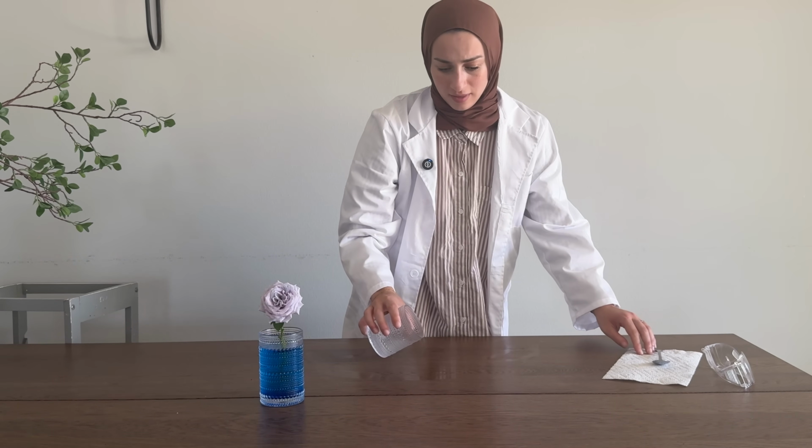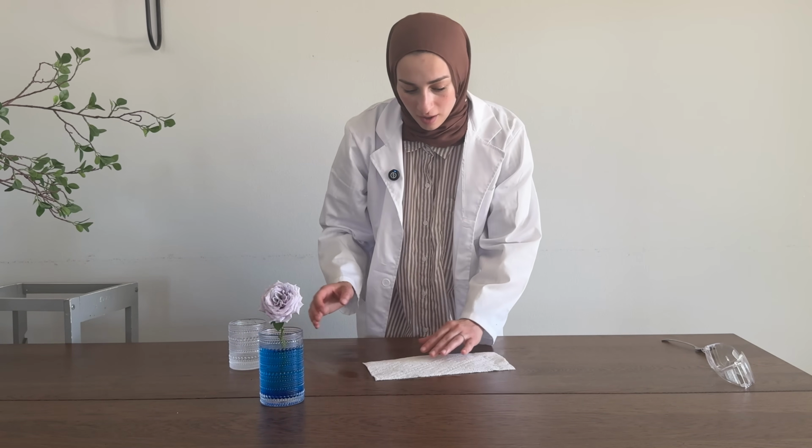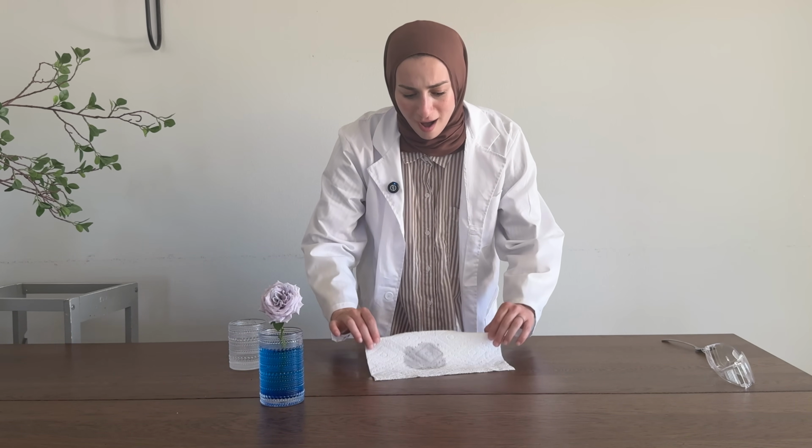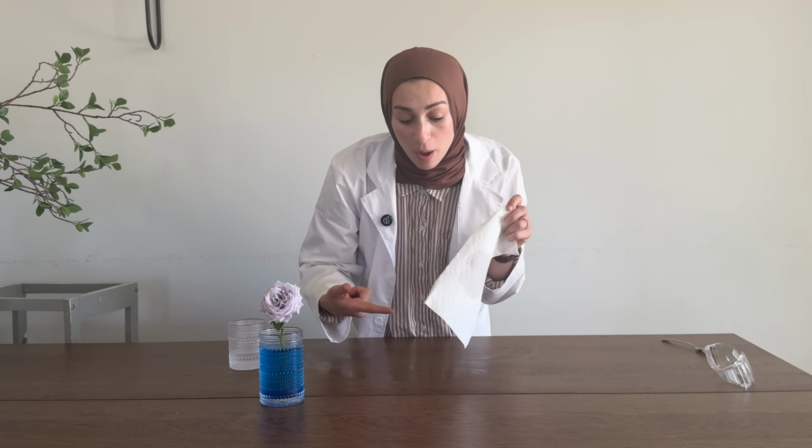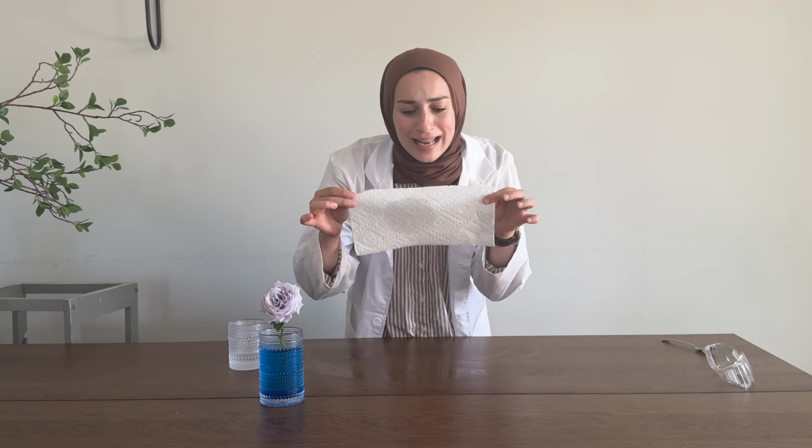The blue water is climbing all the way up the stem, and you can see it a little bit in the petals. That's called capillary action. Have you ever spilt water? And a paper towel sucked it up? Ooh, the paper towel is all wet. That's called capillary action, when water moves up into tiny spaces.